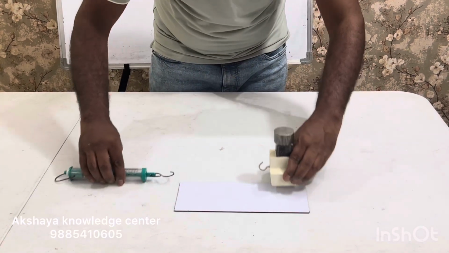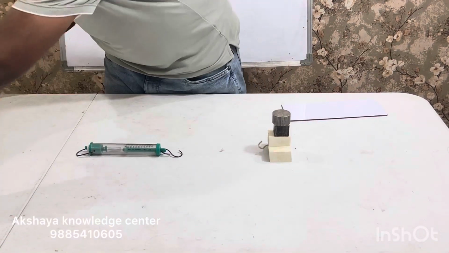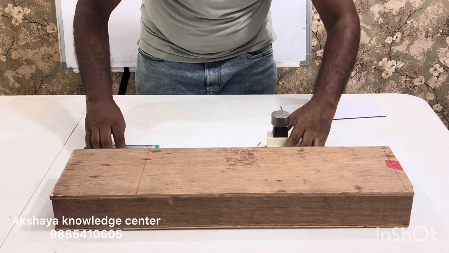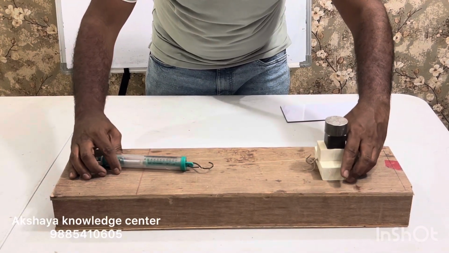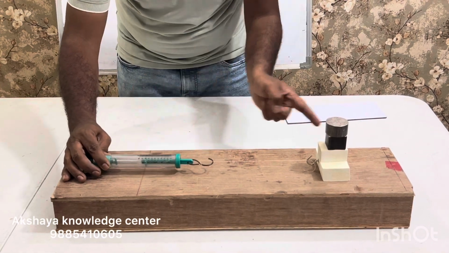Now we'll put this surface aside. In that place, I'm going to use our rough surface. So this is very rough. I'm going to place our entire assembly over here, and then I'm going to pull it again, keeping it horizontal.